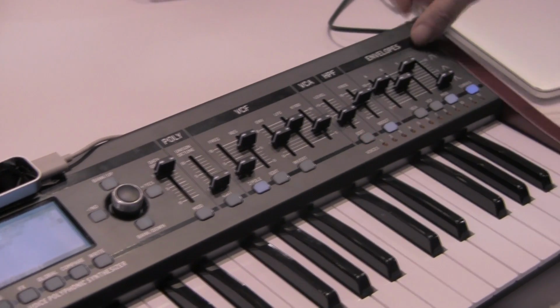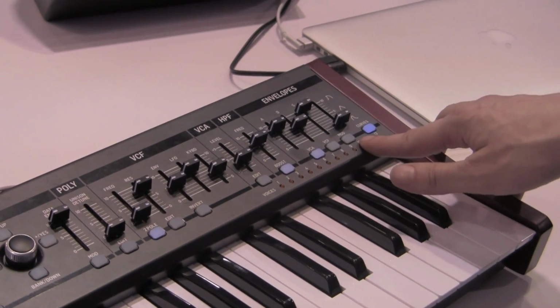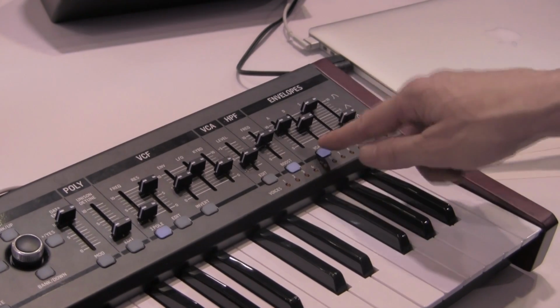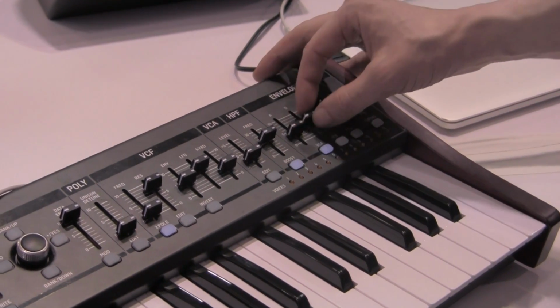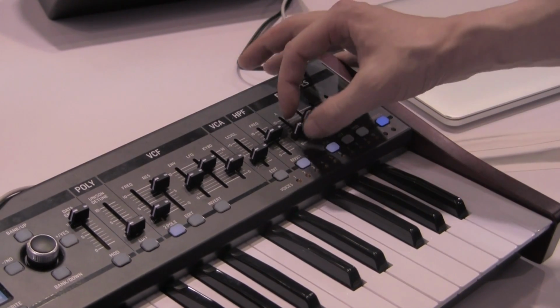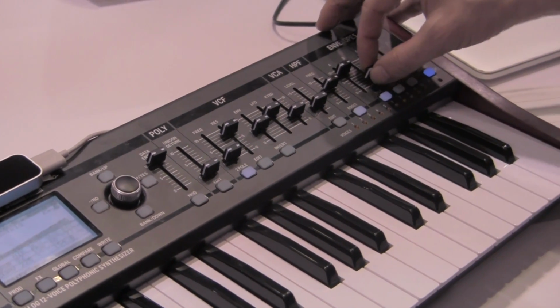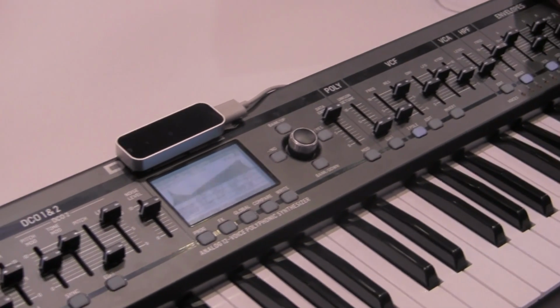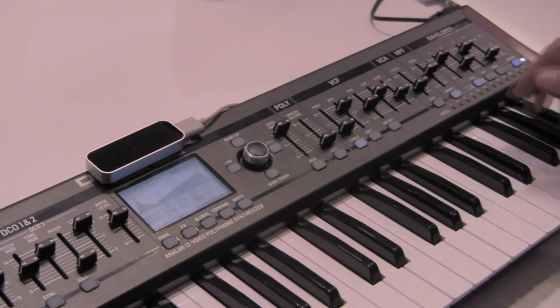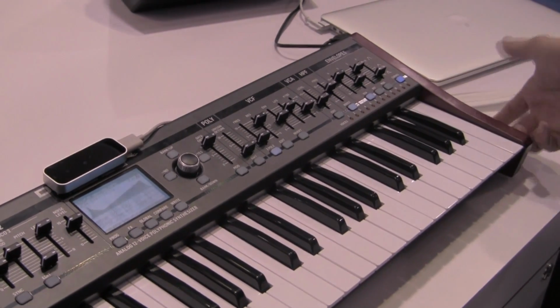Moving on to the envelope section here, we have voltage controlled amplitude, filter and a free modulation envelope. Each of those sections has ADSR control. And another very cool feature of this is we've got curve control for each of the steps there. As you can see, we can change the curve shape, get some really snappy filter response or really nice amplitude sessions, and that's available for the VCA, VCF and modulation.